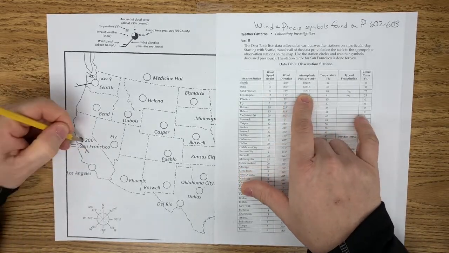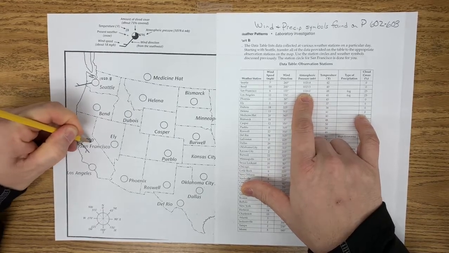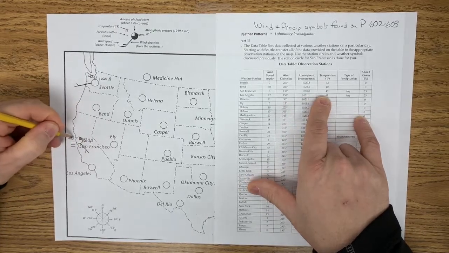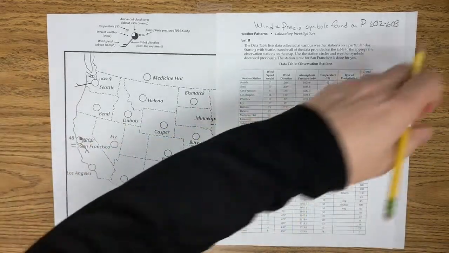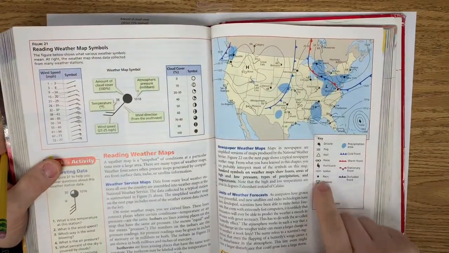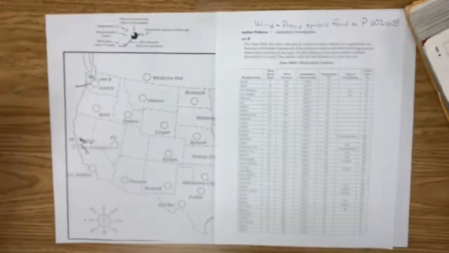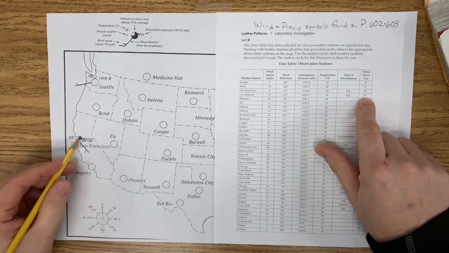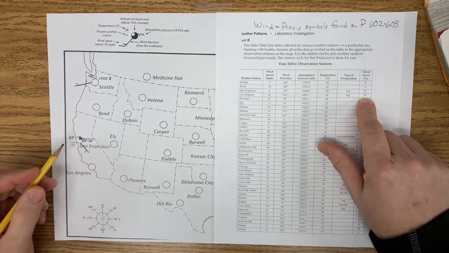And it's 1,020. See, they did that shorthand version, but I don't want to do that. I want to put the whole number. So 1,020.48, they already wrote in. It's foggy there. If we look on page 603, the symbol for fog is those 3 lines, and that's what they've done. And it's 25% cloud cover, so they filled in 25% of the circle.